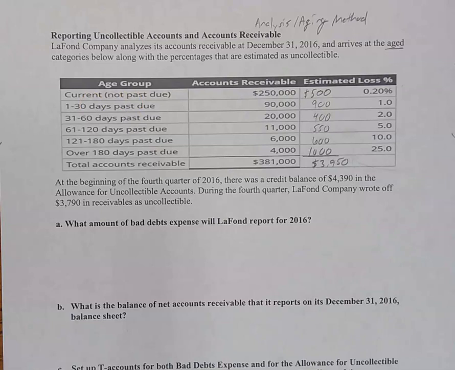One thing I do want to point out is that in a previous exercise we looked at the percentage of sales method, which is a perfectly acceptable method for, well, let me back up, I don't want to use the word analyzing, for determining bad debt expense and the allowance for credit losses. But now we're going to use the analysis/aging method. And so the analysis method and the aging method are the same thing. Okay? And this is important that we distinguish this method from the percentage of sales method because the way that we calculate the total amount between these two different methods will change.